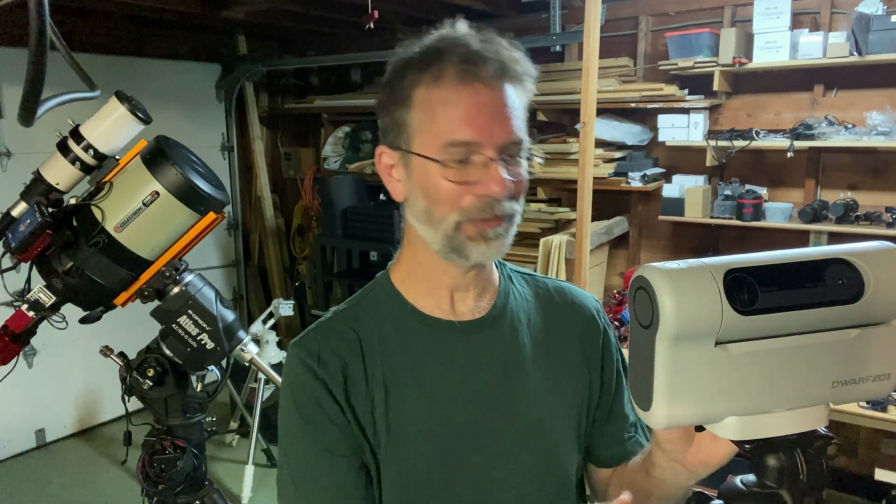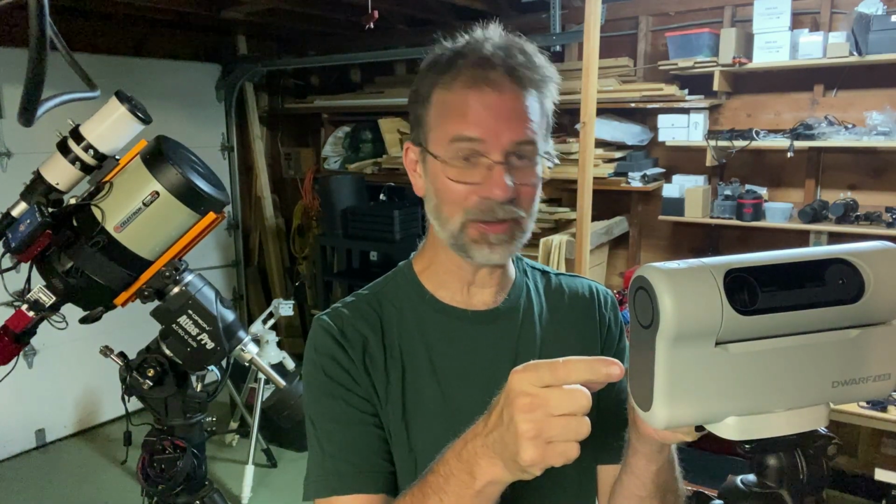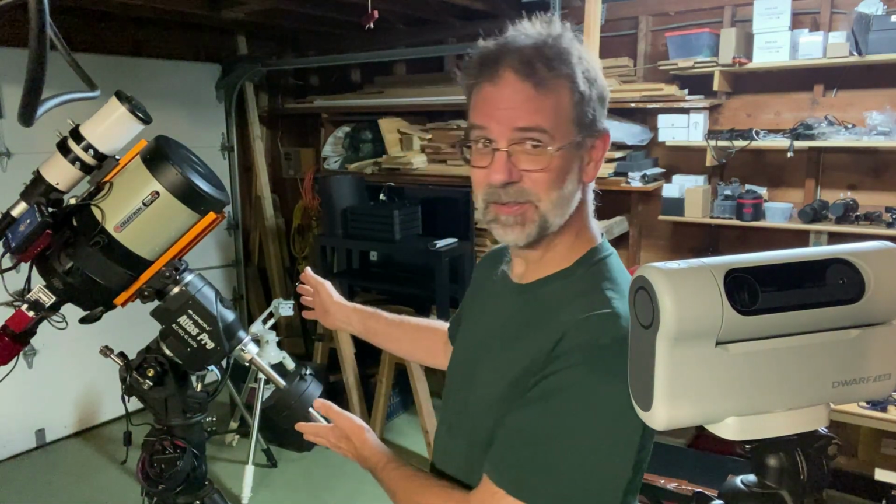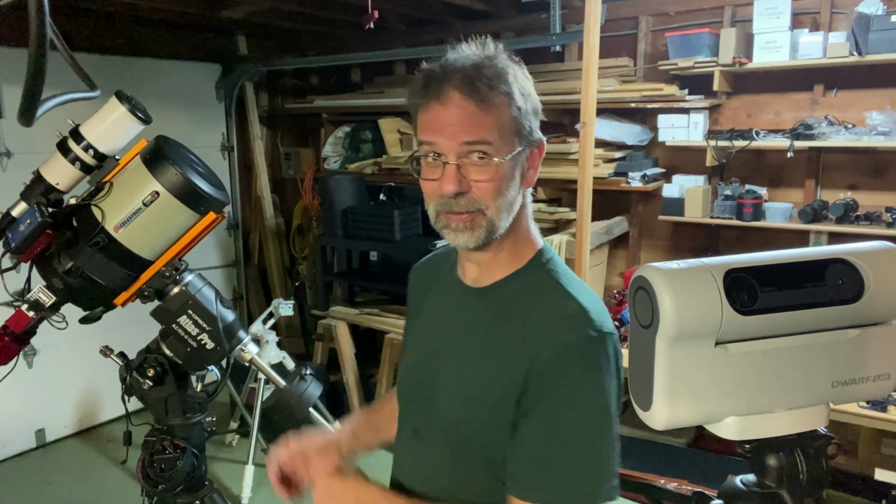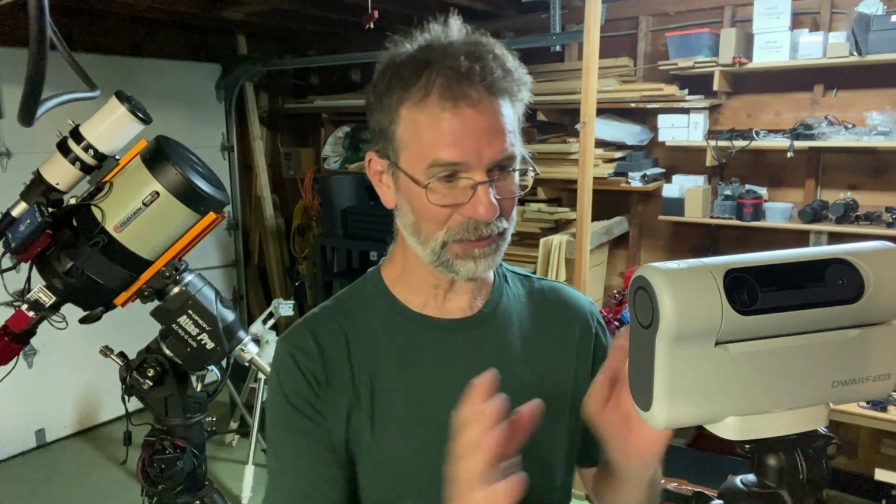With the Dwarf, all you really have is just the little internal battery here and a cell phone and a tablet, so this is very, very portable. Unlike this thing, if you're using the big mount here, you better have a big battery supply for that. So the Dwarf makes it a lot easier in that case.